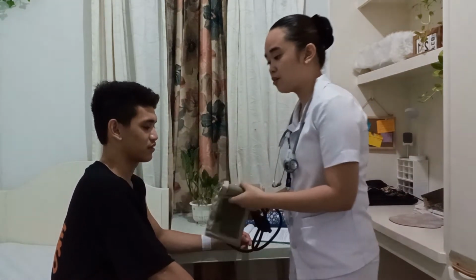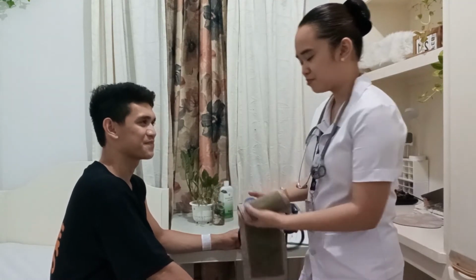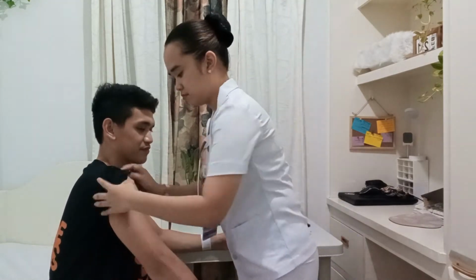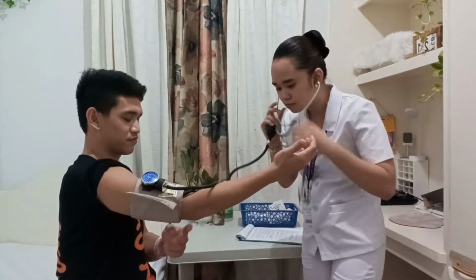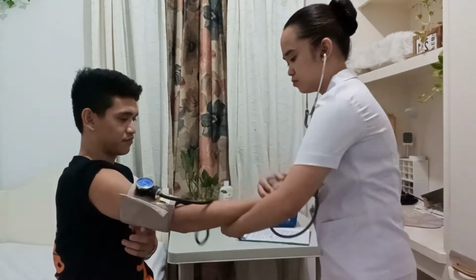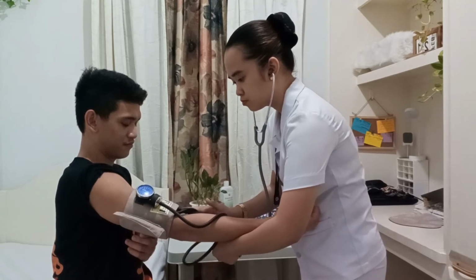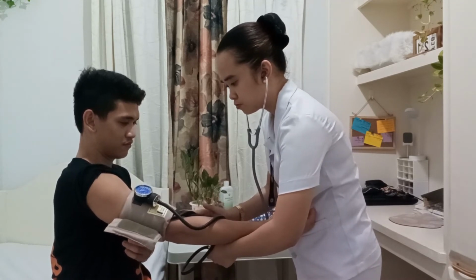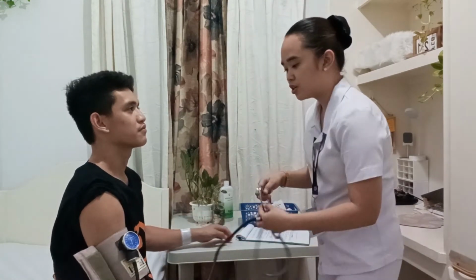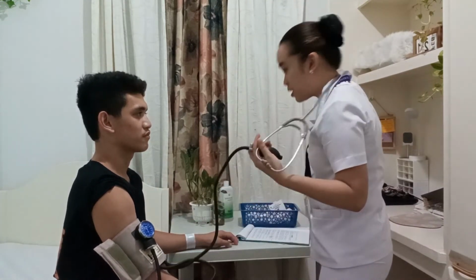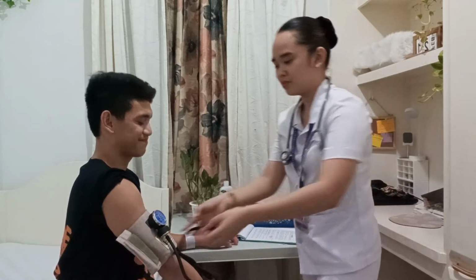Okay, Mr. Patrick, is it okay if I do the procedure on your other arm? Yes, of course. Okay, so your blood pressure is 115 over 75, which is a normal blood pressure. Okay.